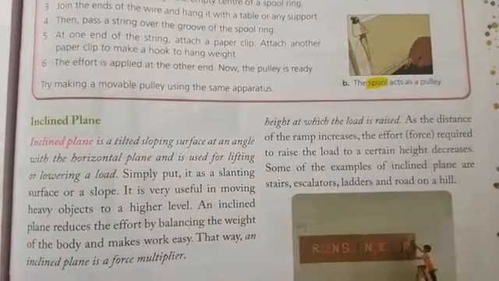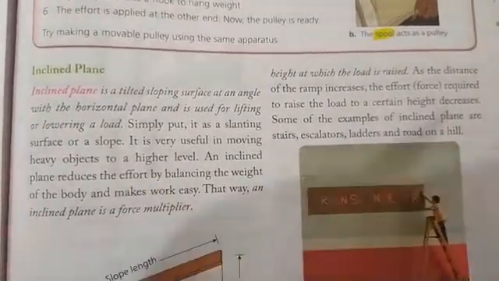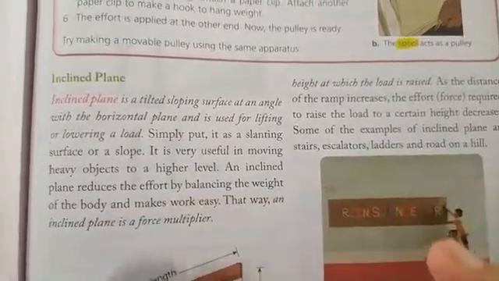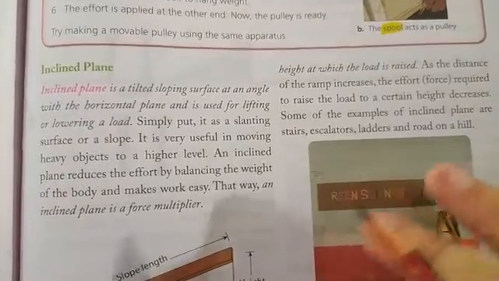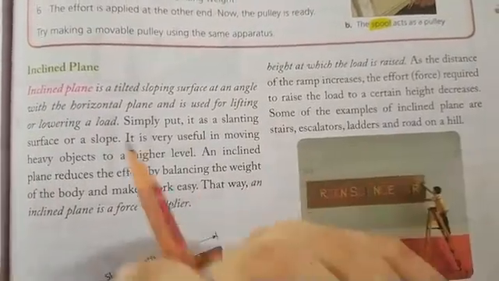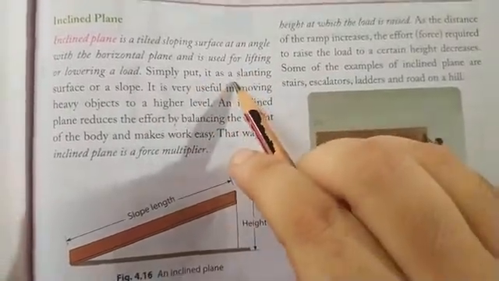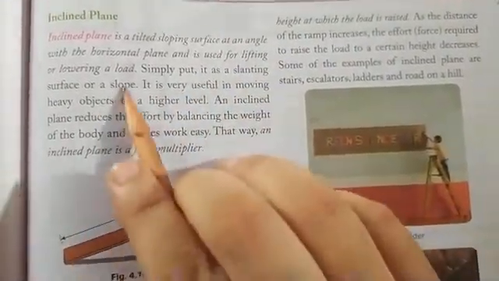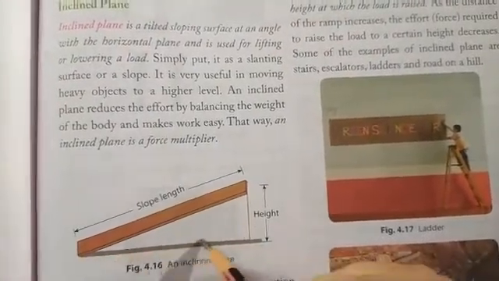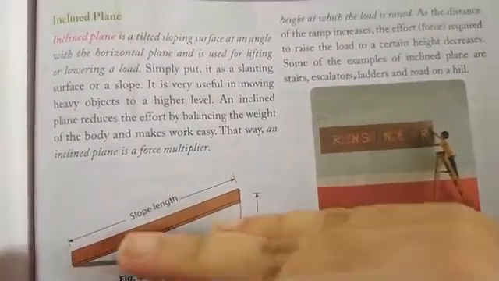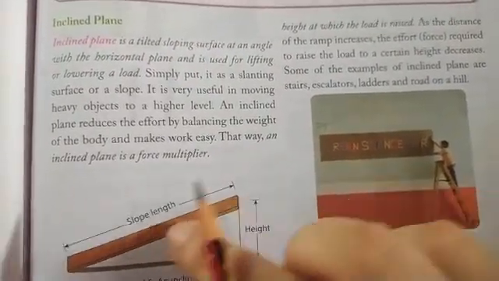Next is the third type of simple machine, which is the inclined plane. So what is an inclined plane? Inclined means something that is tilted, and what we call a ढलान, that is known as an inclined plane. An inclined plane is a tilted sloping surface at an angle with the horizontal plane, and it is used for lifting or lowering a load. You can see here, this is the ground or horizontal, and this is the inclined plane, which is a tilted sloping surface.